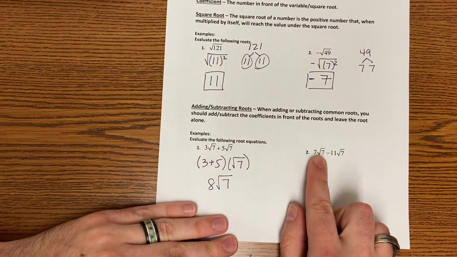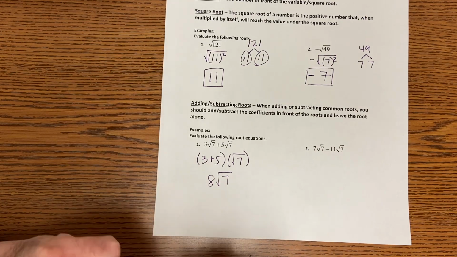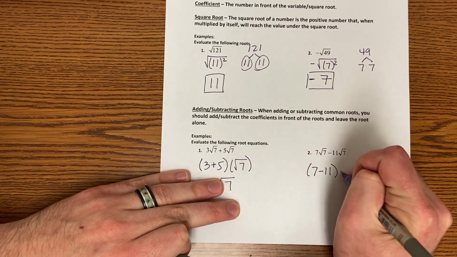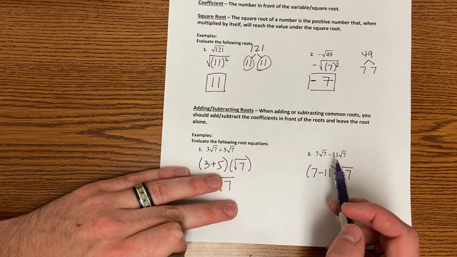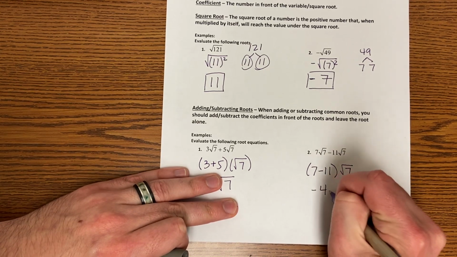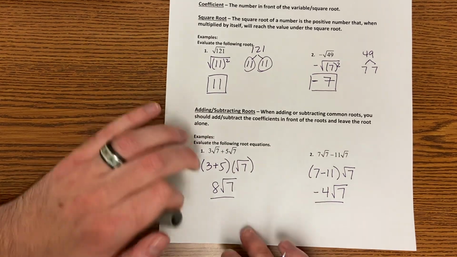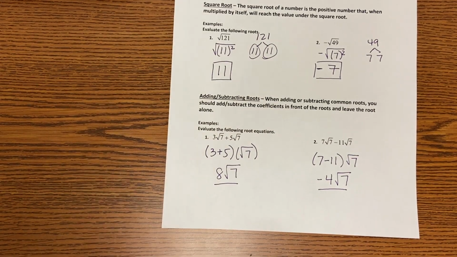7 cookies minus 11 cookies, in this case 7 square root of 7 minus 11 square root of 7, is you group the two numbers in front together times the square root of 7. Well, if you've got 7 cookies and you take away 11, you're now in cookie debt, and 7 minus 11 is negative 4, so you owe someone 4 more cookies. You've got negative 4 square roots of 7. And that's really how this works with adding and subtracting.